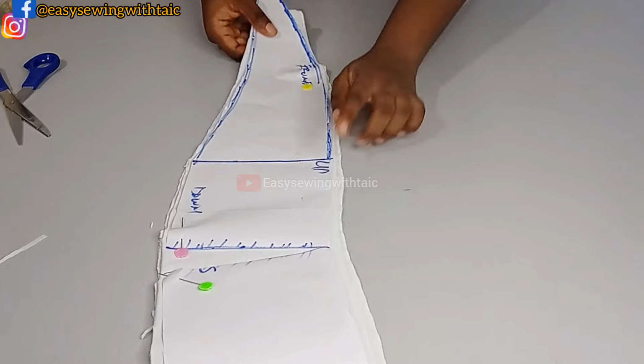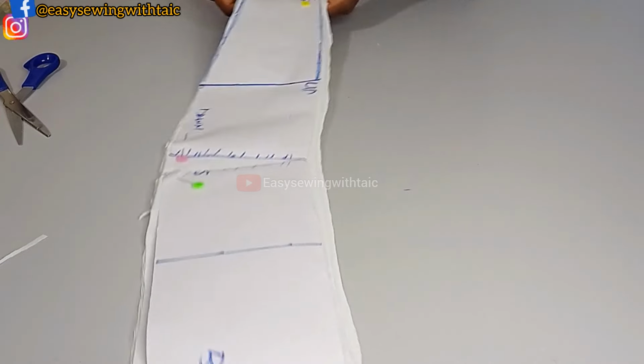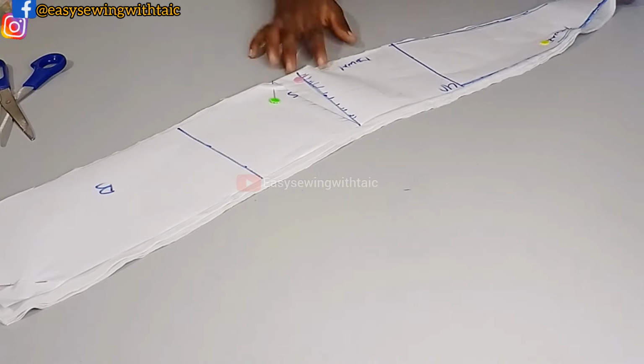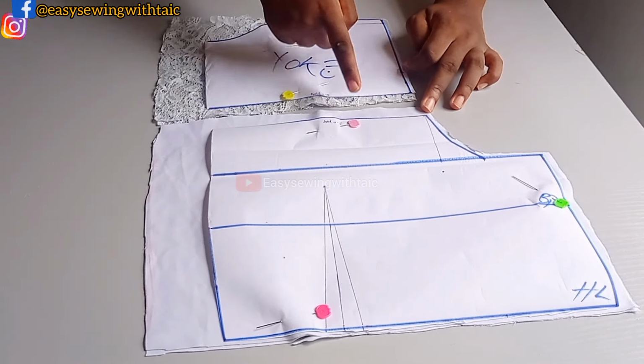So I have 4 pieces here for the main fabric and for the lining, for the left hand side and for the right hand side. Also note that I did not slash through the center completely. So here's the back pattern. I'm gonna have to transfer it to my fabric.